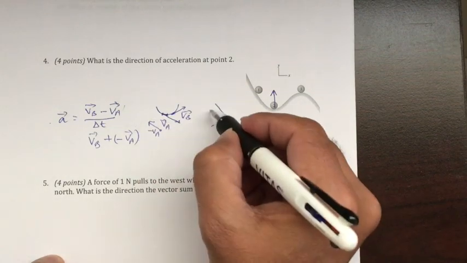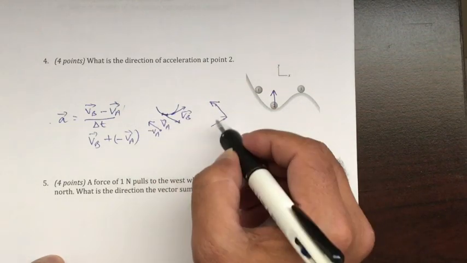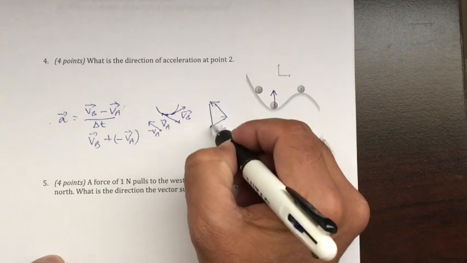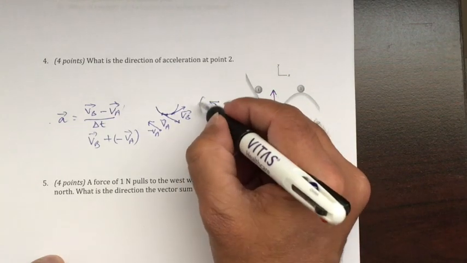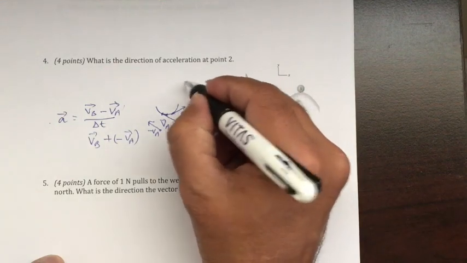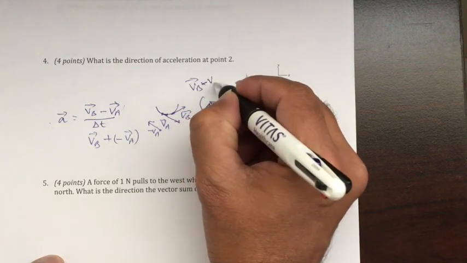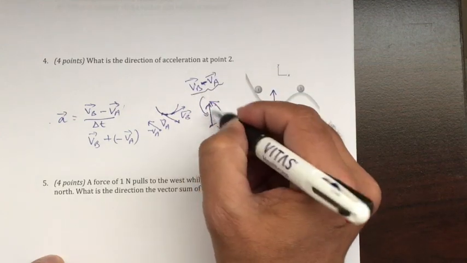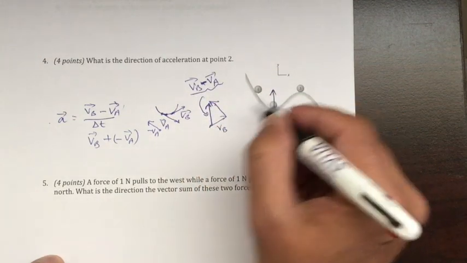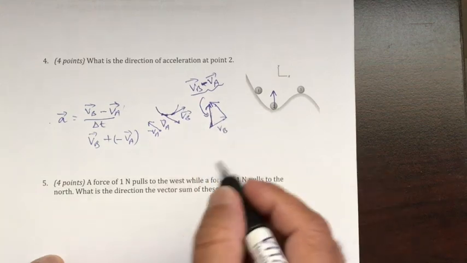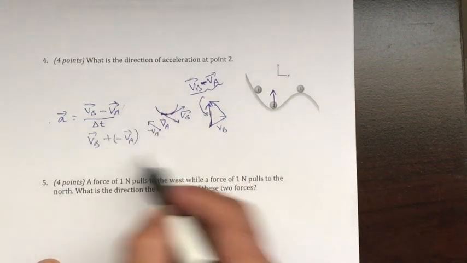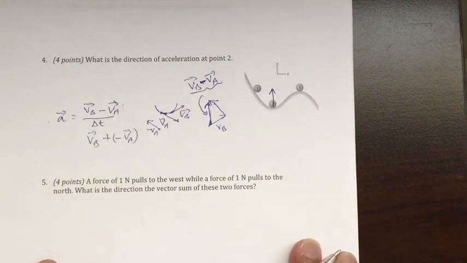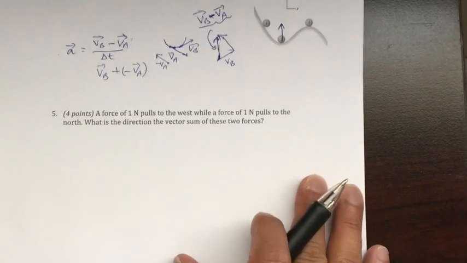So the resultant will be from here to there. So the resultant, this guy, is basically VB minus VA. The direction of this is going this way, or vertically upward. Anyway, you don't need to show all those. As long as you do this, you'll get the full 4 points.